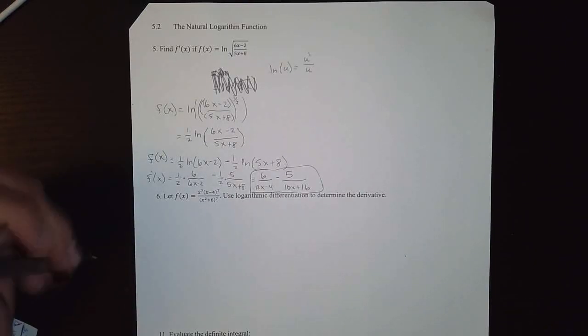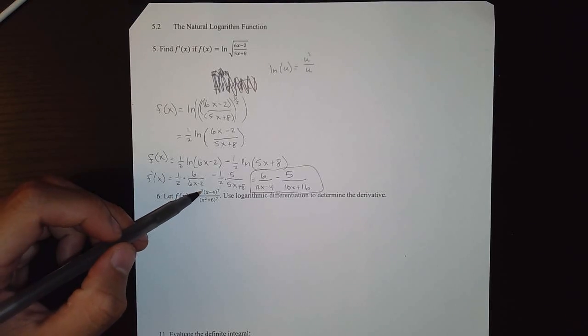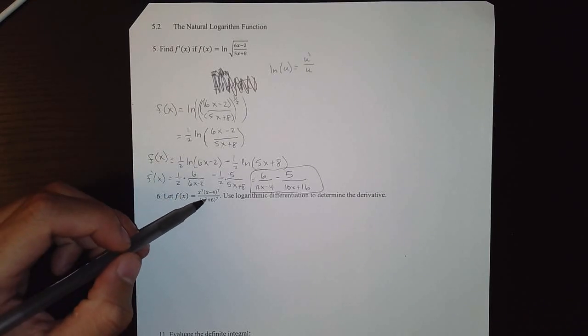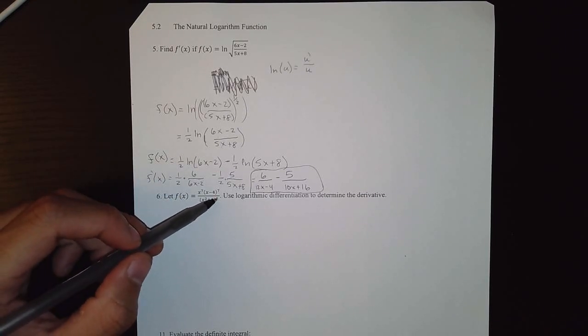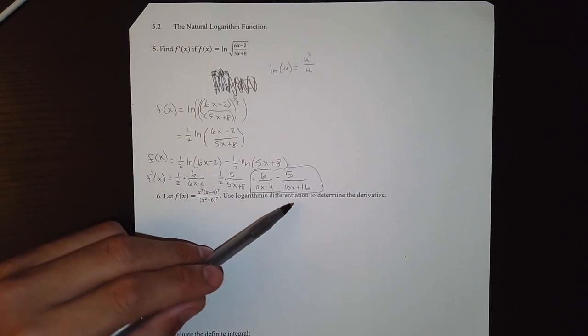Problem number 6 says, let f of x equal x to the power of 7 times (x minus 4) to the power of 7, divided by (x squared plus 6) to the power of 7. Use logarithmic differentiation to determine the derivative.